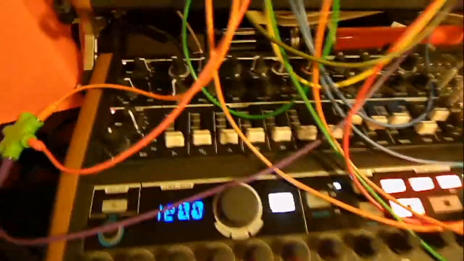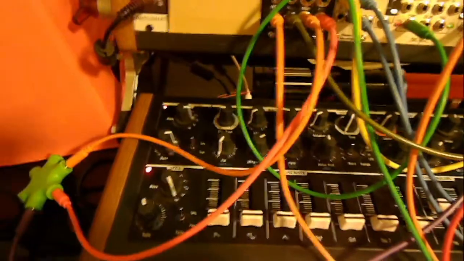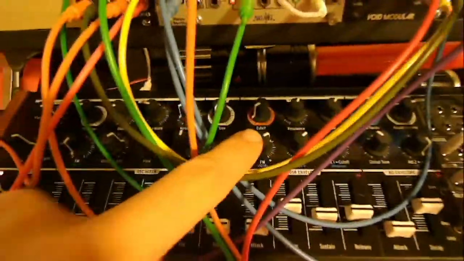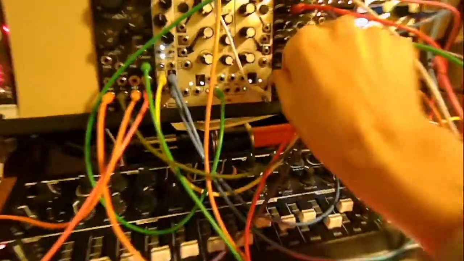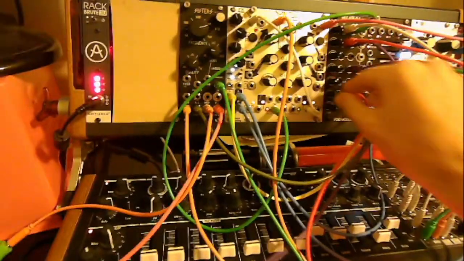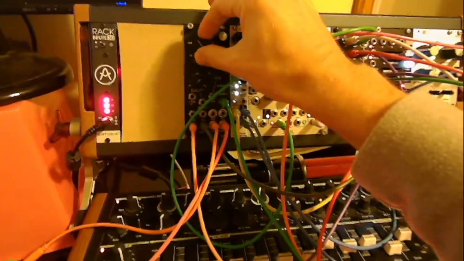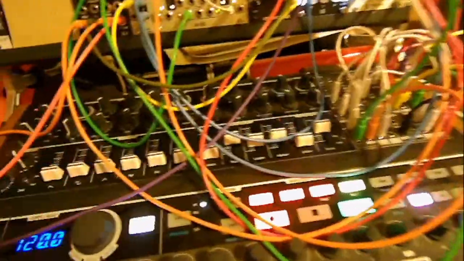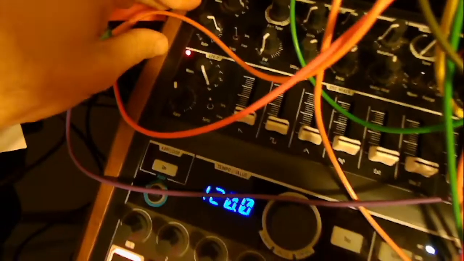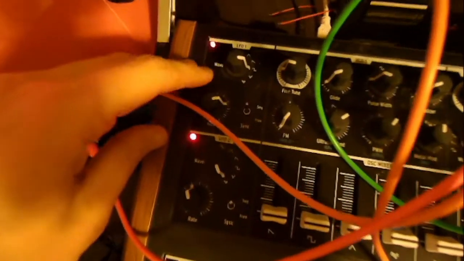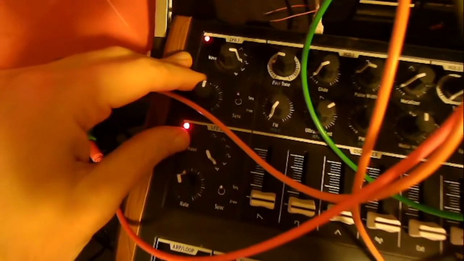The final voice is being played by the Minibrute, its main oscillator here, but also by the filter resonance. So let's bring that in. What you're hearing right now is only the filter resonance, so I have the resonance turned up quite a bit, but then that's also being peaked even more by this LFO on square waves synced to the tempo.